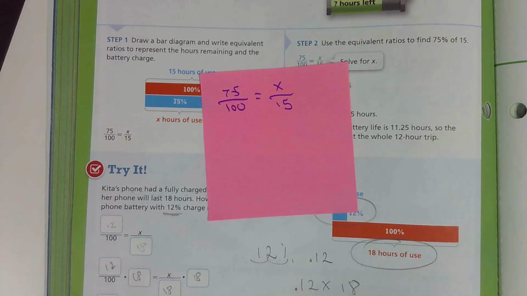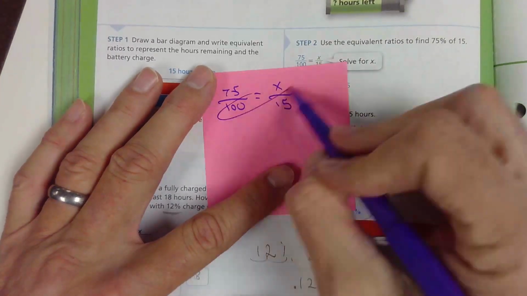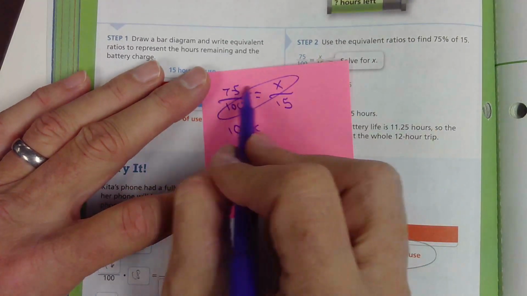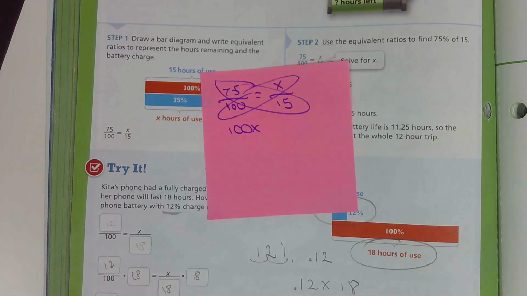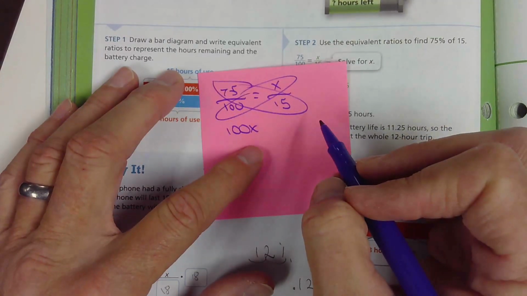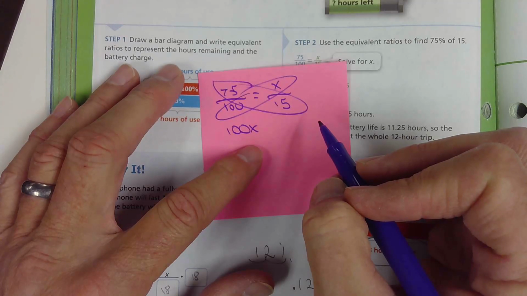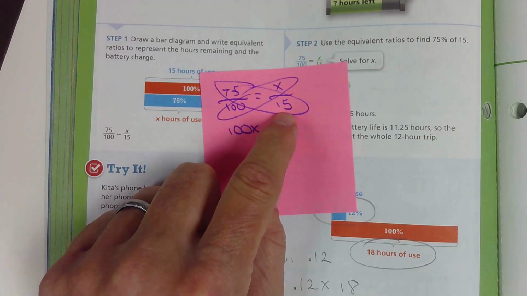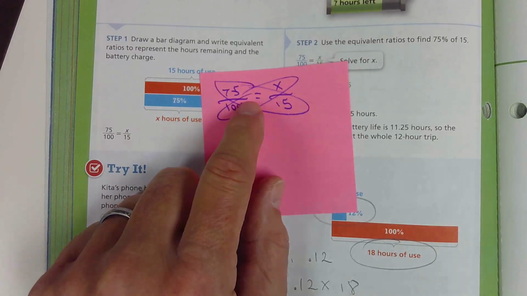To figure out what X is, all you do is cross multiply. 100 times X is 100X. What's 75 times 15? Anybody know off the top of their head? Well, actually, think about it this way. What's 75 times 10? 750.